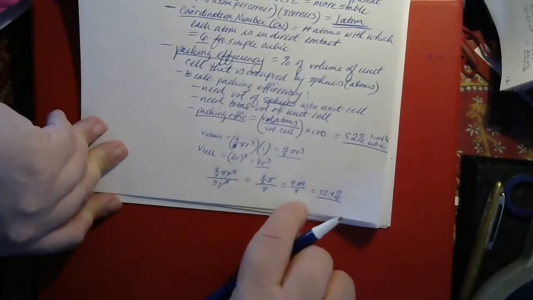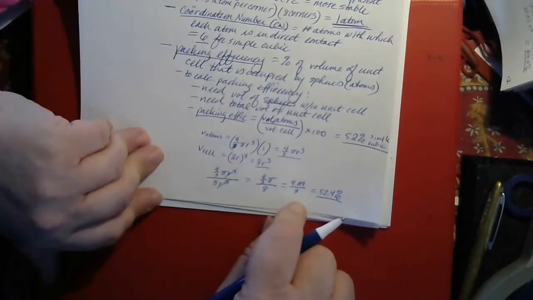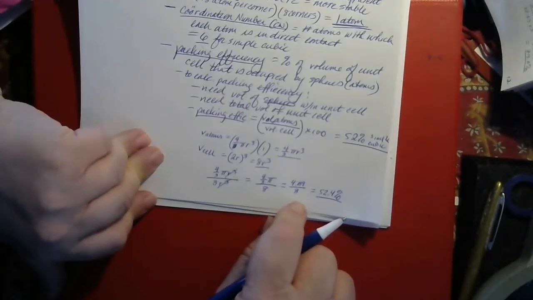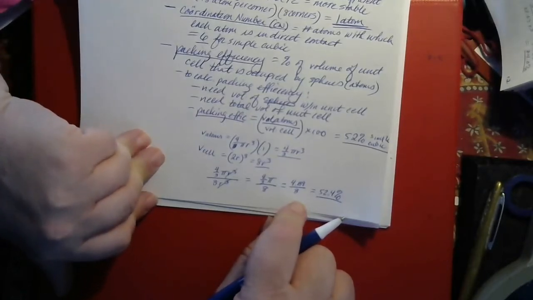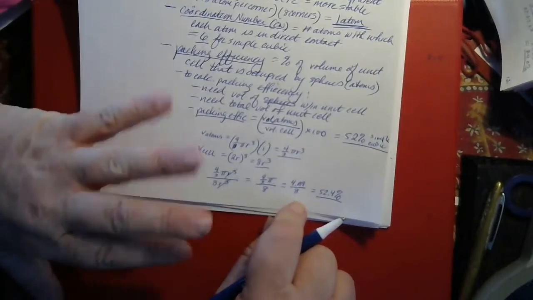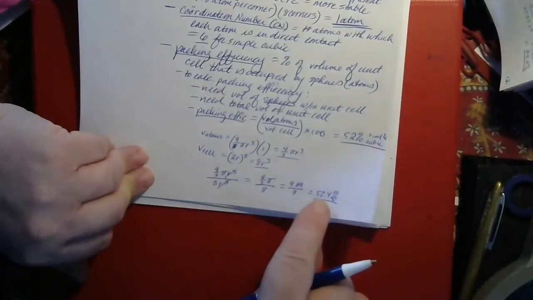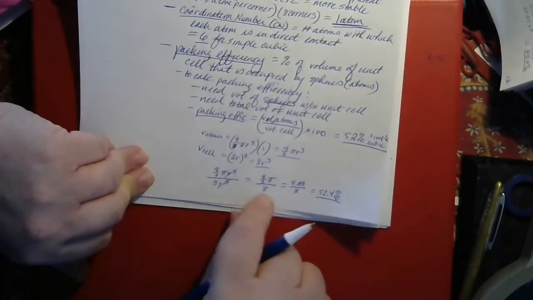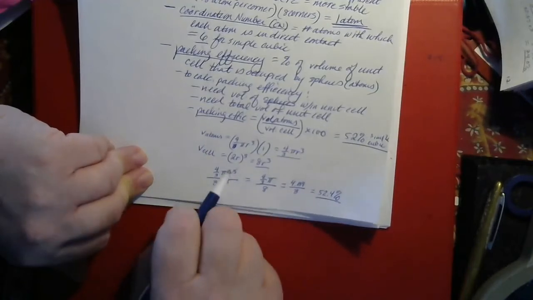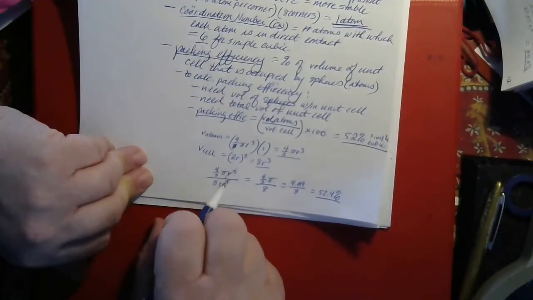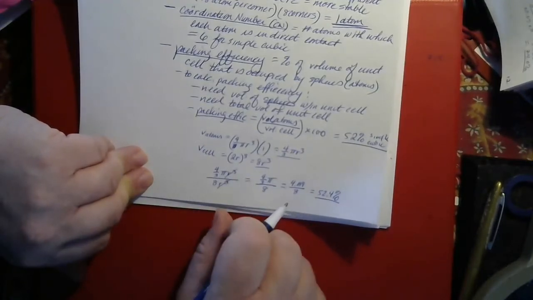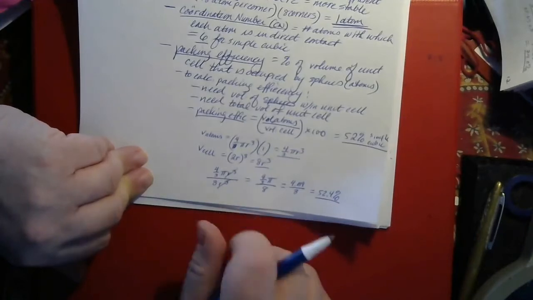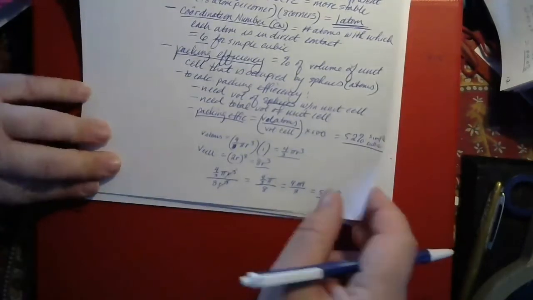So actually, it doesn't matter what element you're talking about. It doesn't matter how big the spheres are. If it's a simple cubic unit cell, then the packing efficiency is 52%. Because as I just showed, whatever the radius is, it's going to cancel out. So it doesn't matter, and it's always 52%.